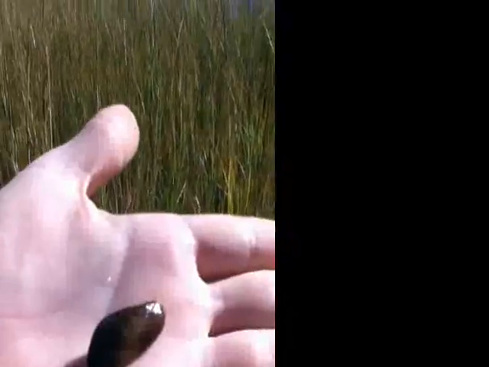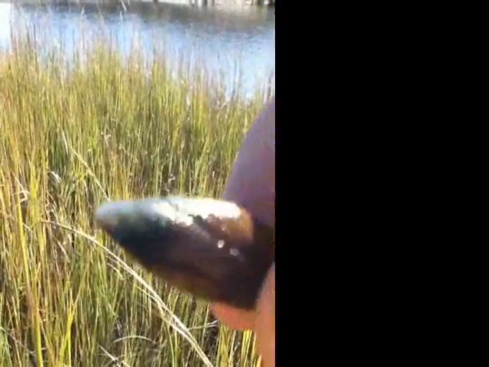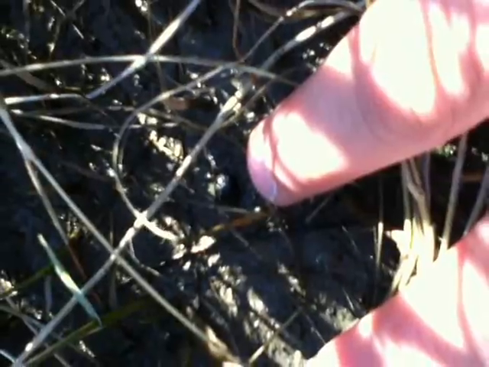Our next organism is called the ribbed mussel, or Modiolus. It has ribbed lines on the surface of its shell. They attach themselves to the ground and/or salt marsh grass by using their rough byssal threads. When covered by the tide, the mussels open slightly, and cilia, small hairs on the gills, draw in water and food, usually algae, to its mouth.